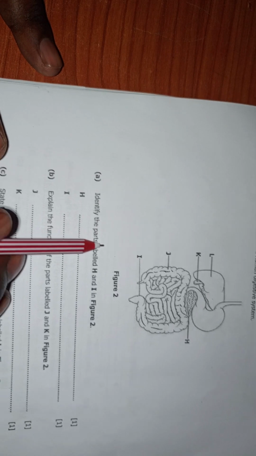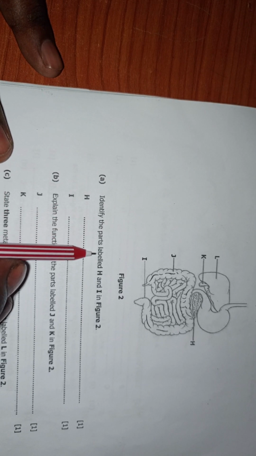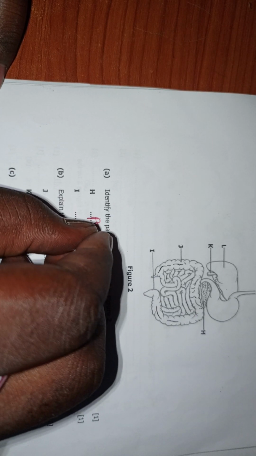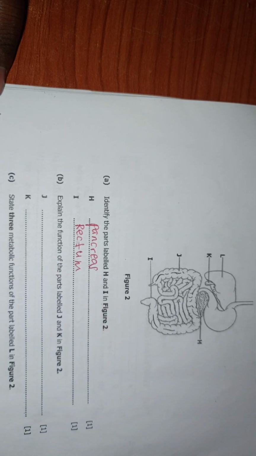The question says identify the part labeled H. As you can see, H is the pancreas. Then I, as you can see, is the rectum.